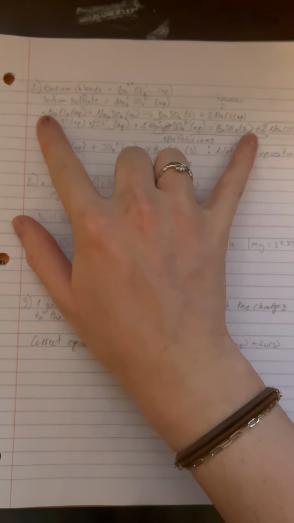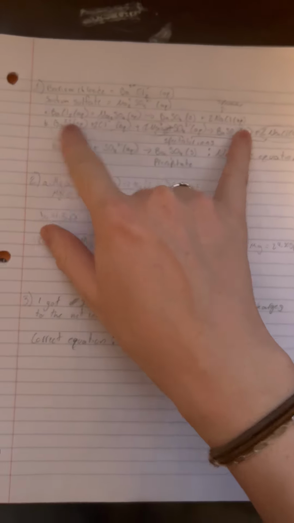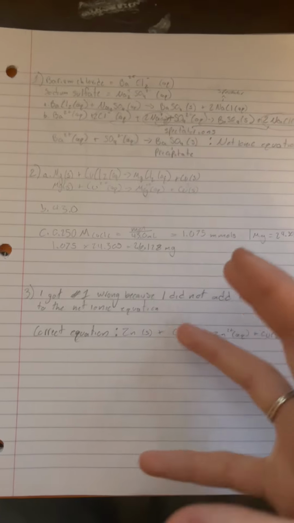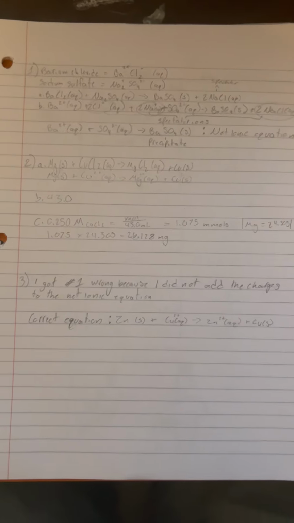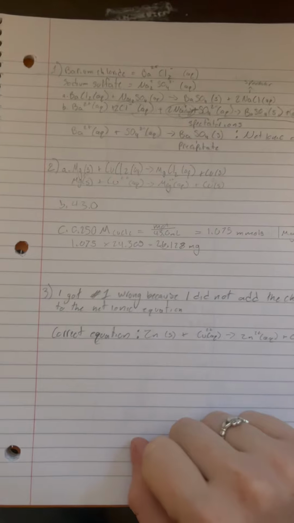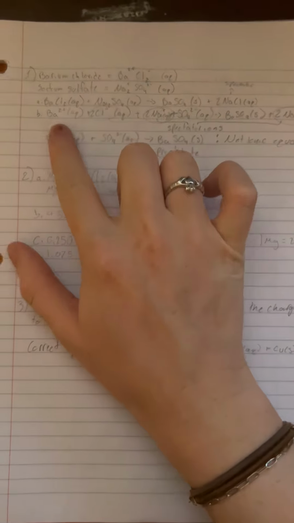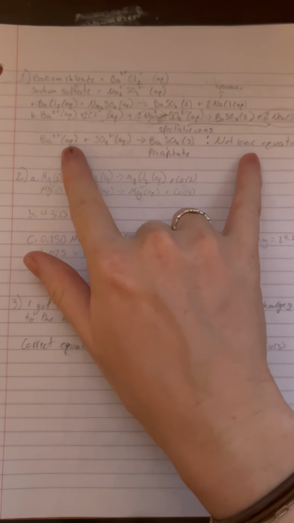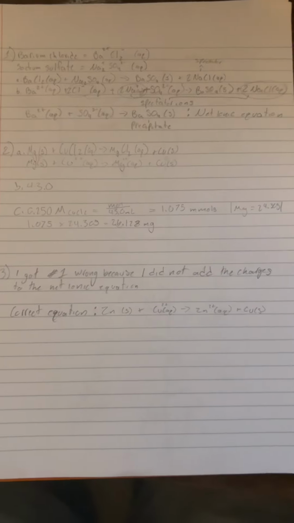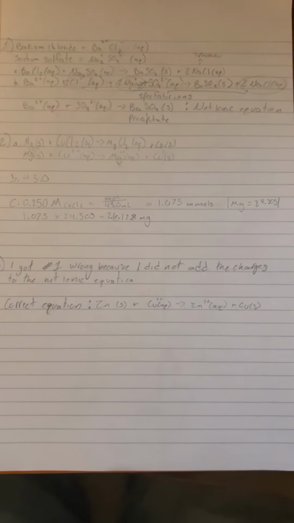Part A is the entire chemical equation, so it has both the spectator and the non-spectator, the reactants that are mixing to create the precipitate. And then the second part is just the net ionic, so it just has the barium and the sulfate because that's what mixed and created the solid. So the other two are spectator ions, the other two being sodium chloride.